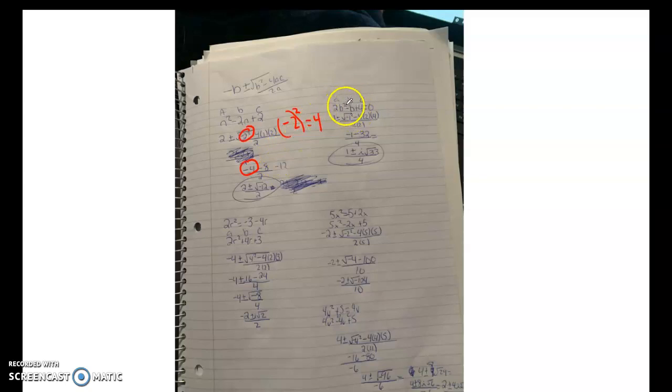If we look here, again, negative b, that was right. Plus or minus b squared, you did the same thing again here. B for this guy equals negative 1. B squared is going to equal negative 1 squared, which is positive 1. So again, you have to use parentheses. So that's your mistake there too.